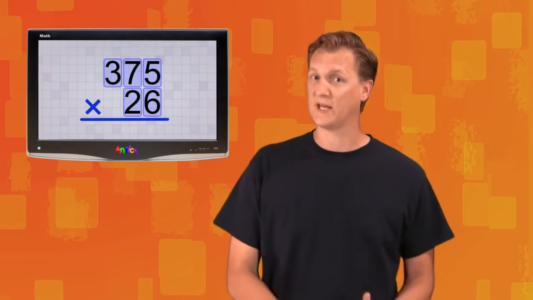All right, that's the basics of multi-digit multiplication, but it's really important to practice so you get good at it. Be sure to do the printable exercises for this section. Then, once you think you have it down, you'll be ready to move on to the next video and learn how to do multiplication when both of the numbers have multiple digits.